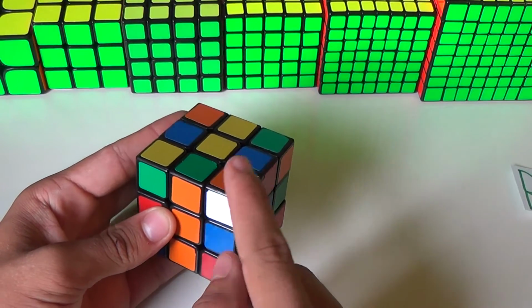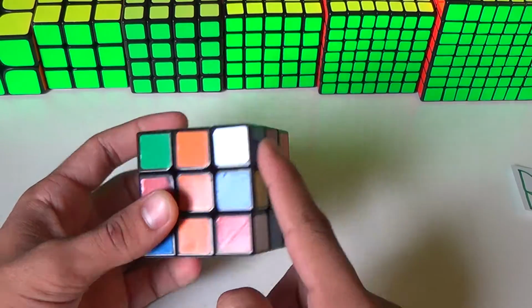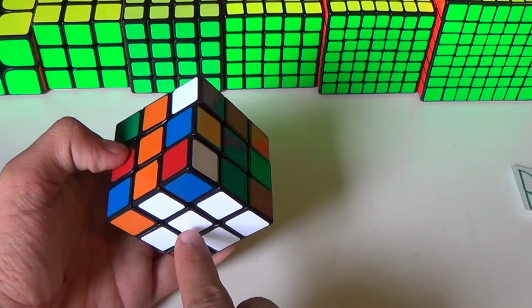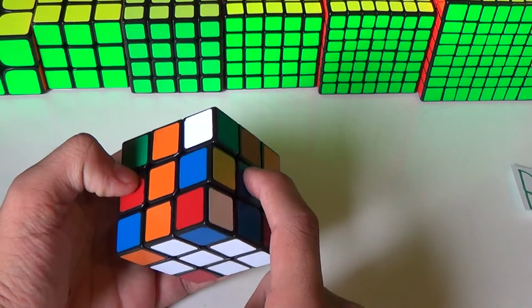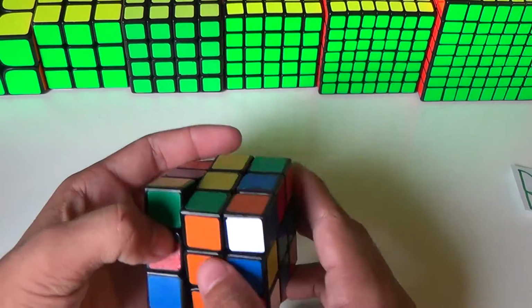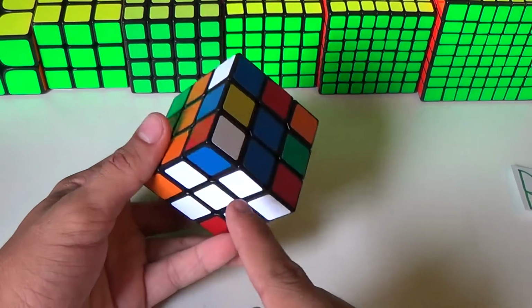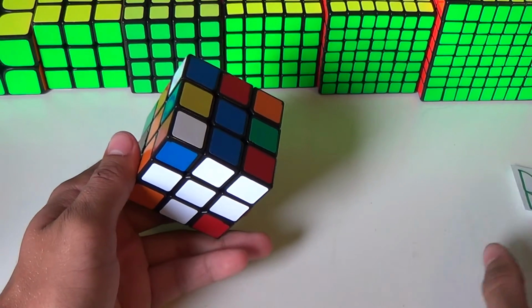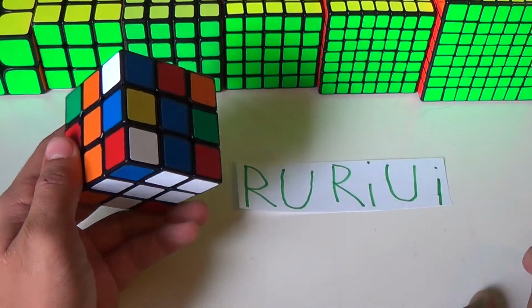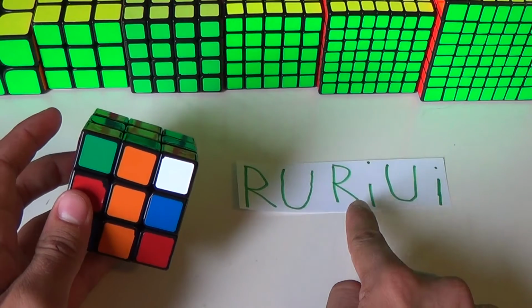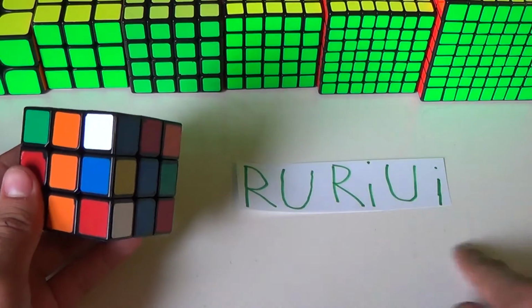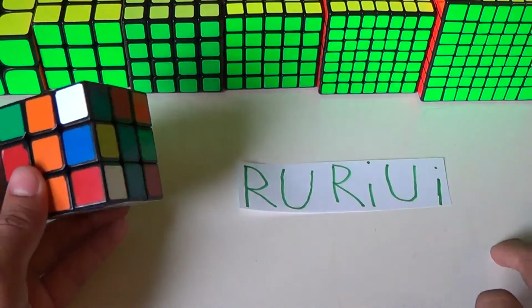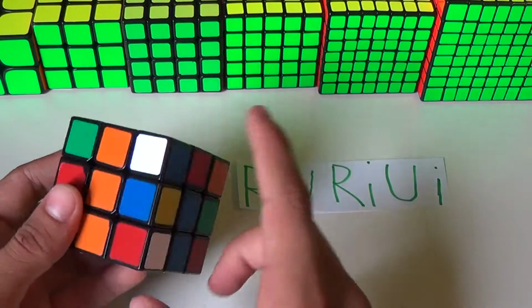So since this is the white, orange, and blue corner, I know it needs to go between the white, orange, and blue centers right here. So once you have it positioned over that spot, there's a really simple algorithm to solve it. R, U, RI, UI. And if you just keep repeating this algorithm over and over again, this corner will be solved.